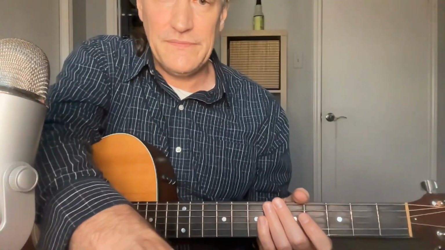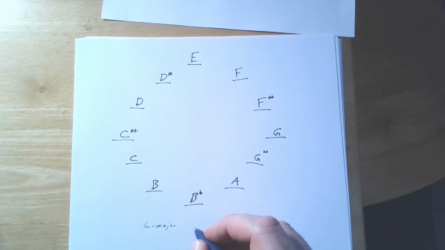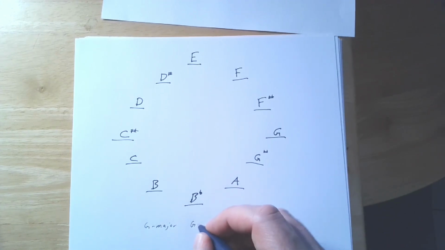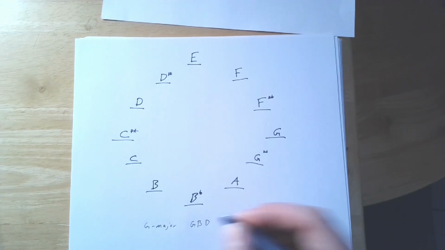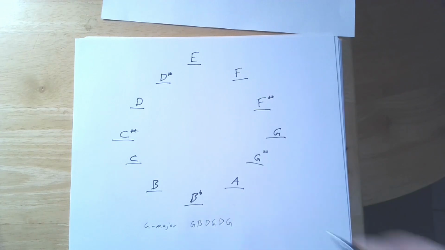Let's write that down. So what did I say? G major is G, B, D, G, D, G. Also, you'll notice I said at the beginning you didn't have to play that third fret on the B string. You could play an open B, so that could have been a B. Either way, there are only 3 notes. You see that? A G, a B, and a D. Then there's another G, another D, and another G. There are 3 Gs, 2 Ds, and 1 B. Interesting. Let's do another one.